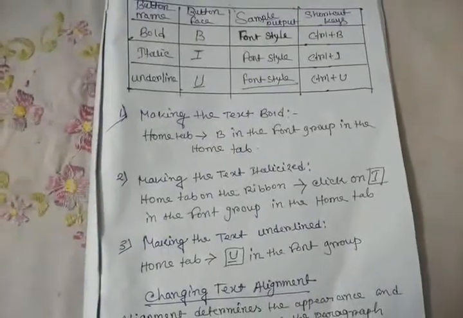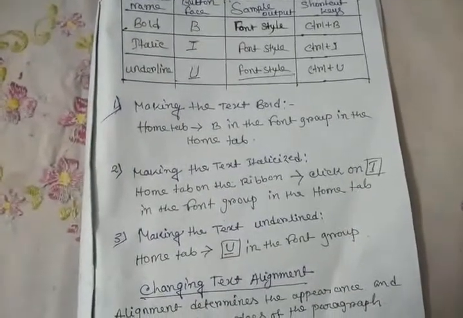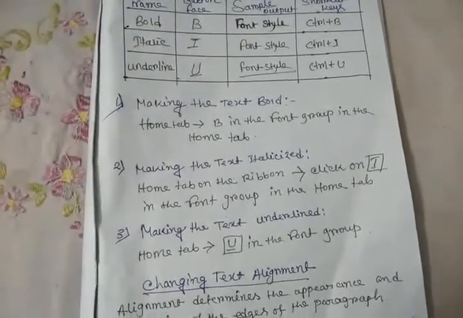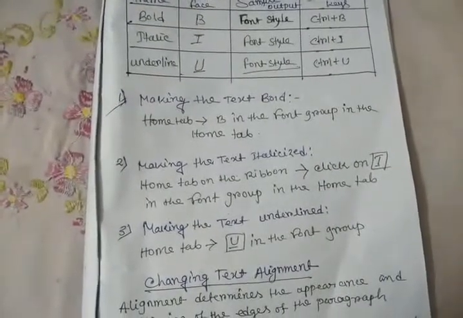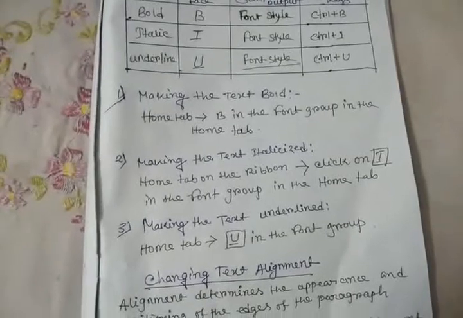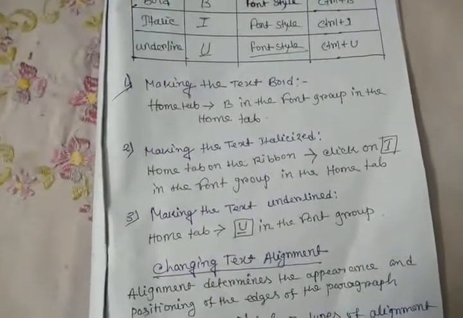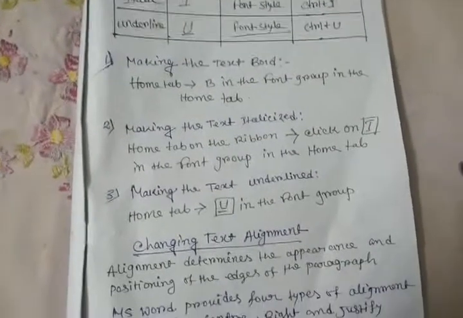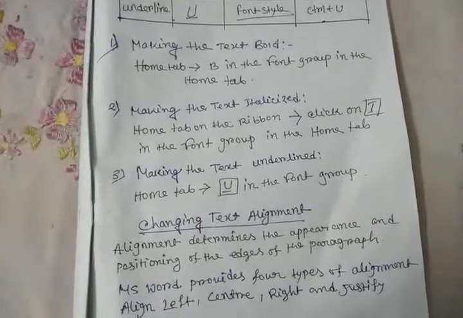We know that bold makes the text dark and more visible. To make the text bold, you have to follow some steps. At first you have to choose the portion of text that you want to bold. Click on the Home tab on the ribbon, then click on the Bold button in the Font group in the Home tab. If you want to make the text italic, you follow the same process.